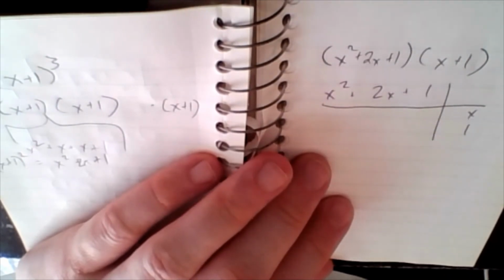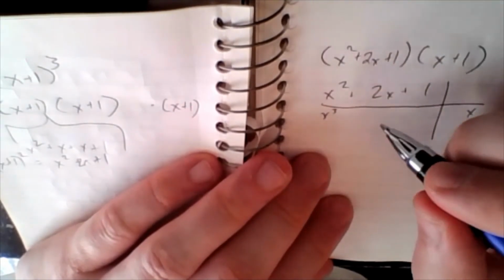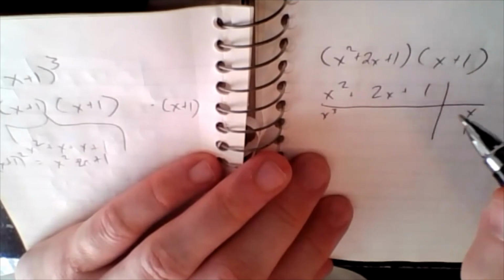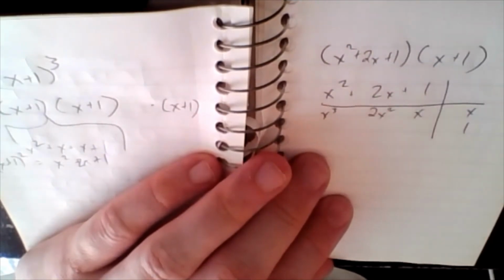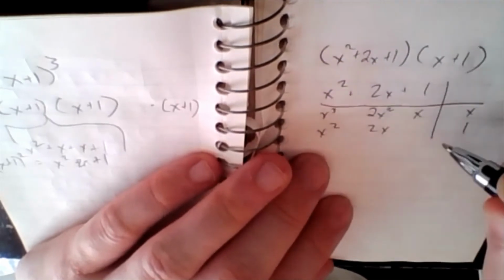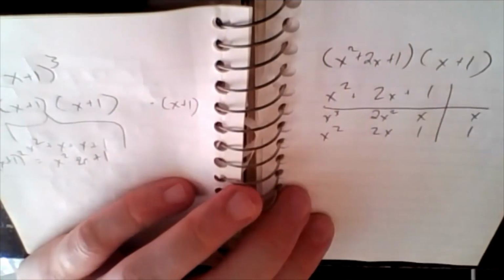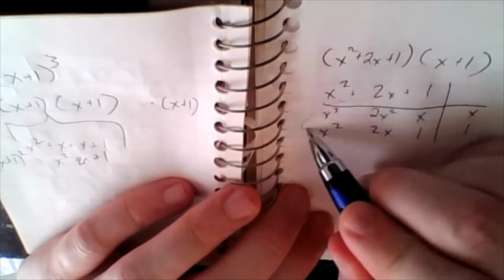X squared times x is x cubed. 2 times x times another x is 2x squared. 1 times x is x. And the multiplication by one row goes across similarly well. And now I ask myself, where are all of my x cubeds?